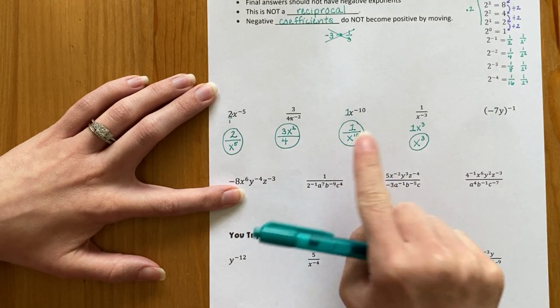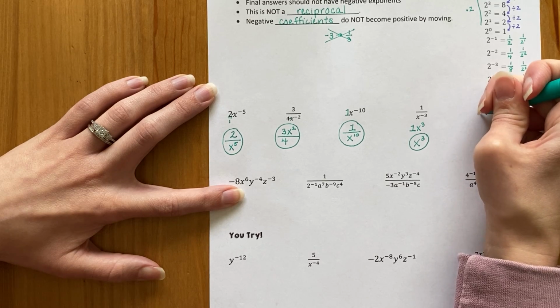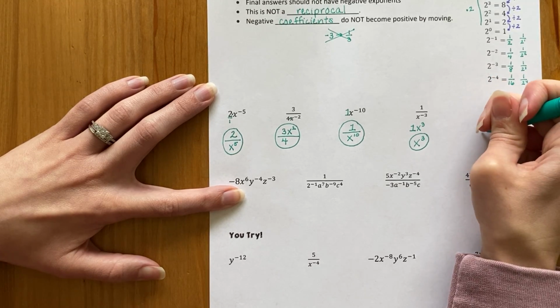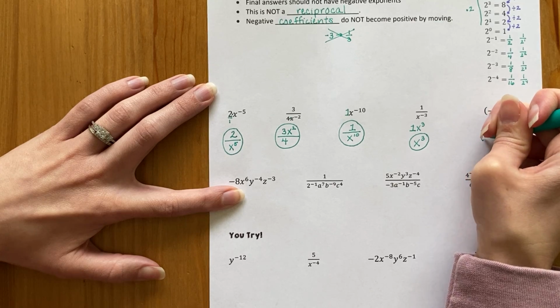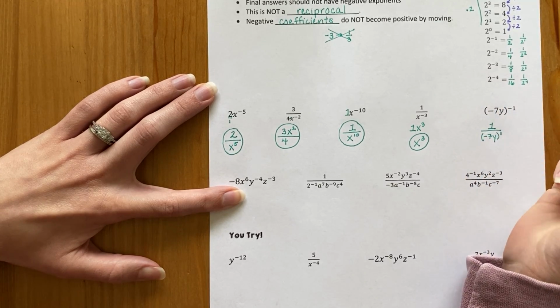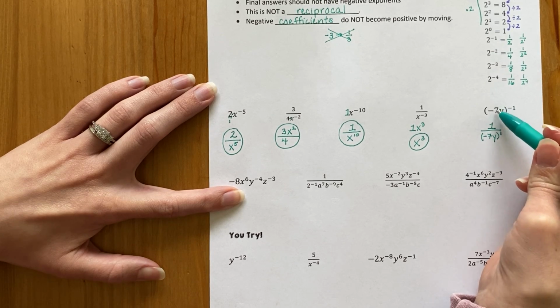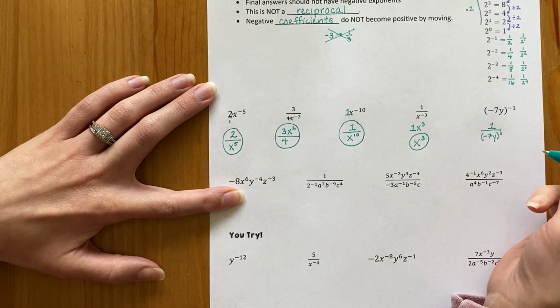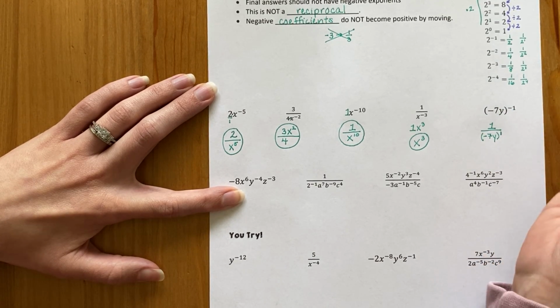Now, if you do have a group of things to move, kind of like this, it's going to work similarly to this. There's technically a 1 out here in the front, which will hold down the fort in the numerator for us. That whole -7y is going to move to the bottom, and that exponent is going to turn positive. Notice that even though this -7 is indeed negative, that's not going to turn positive. It's a coefficient. We can't just magically turn those positive by switching them around. That's not really how it works.